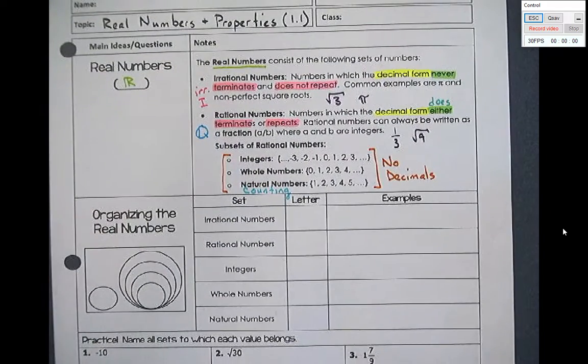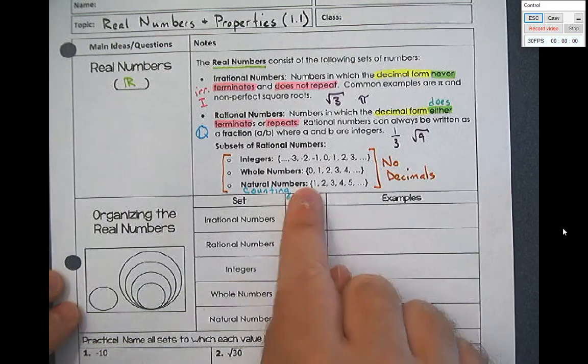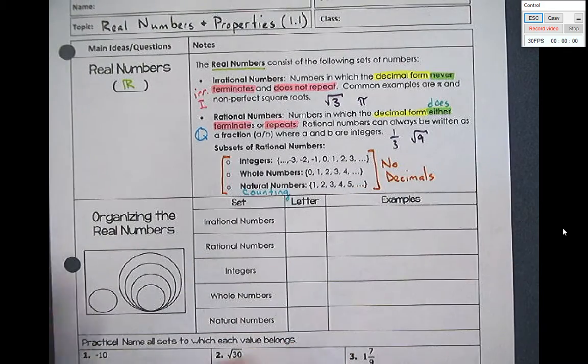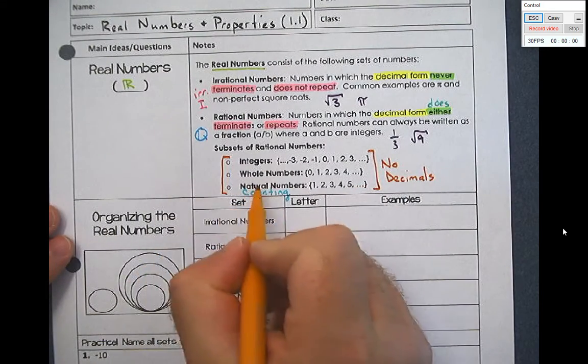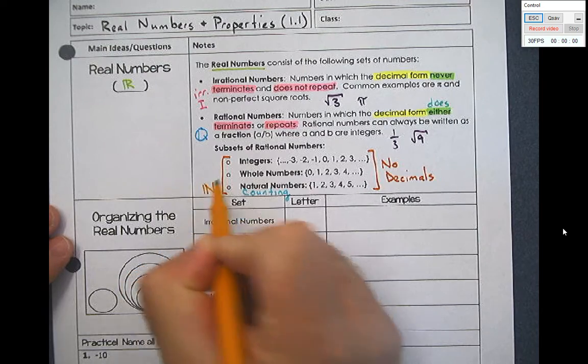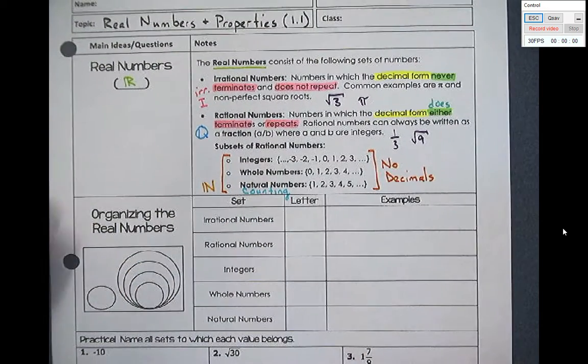If I'm going to count how many markers I have on my desk right now, what's the first thing I'm going to say? 1, then 2, then 3, then 4, then 5, then 6, go on forever. The natural numbers, their symbol is N. Fancy N if you want to, or just N.